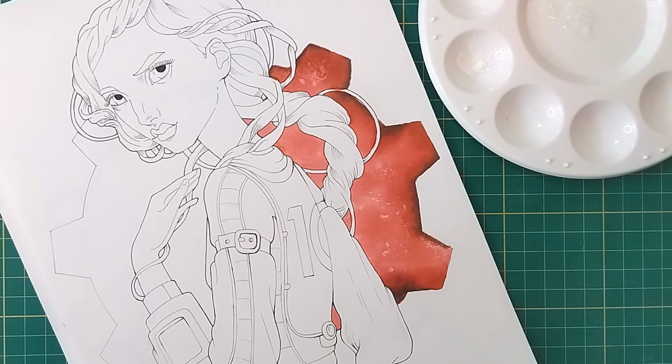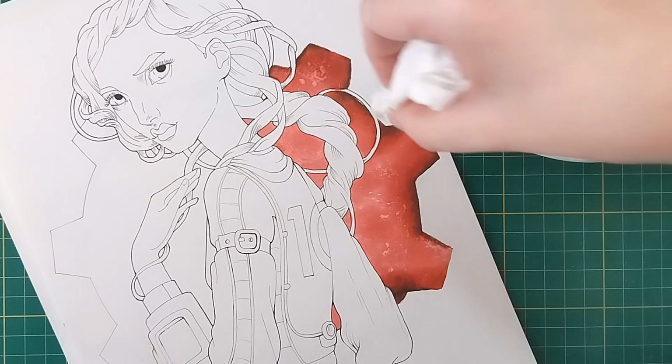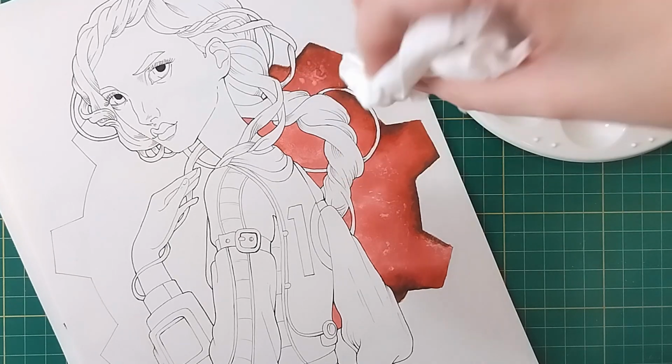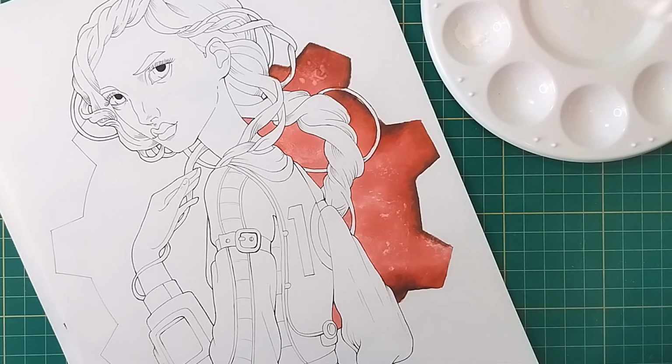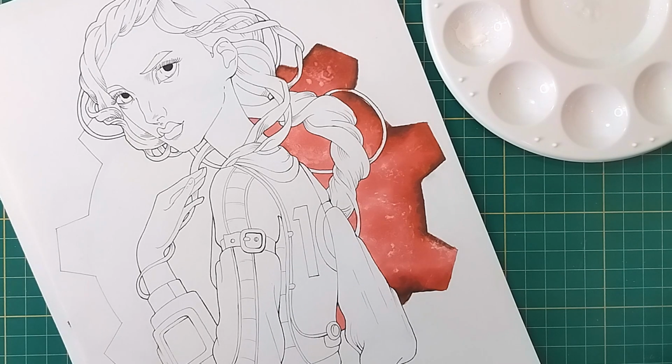Maybe try a different way of balling up this kitchen paper here. Trying to get into the little areas there without going over our hair too much, because as I said, I don't know how the markers would react to working over the top of this. But that is working pretty well, I think, so I'm going to go with that.